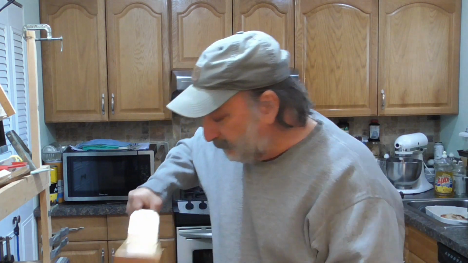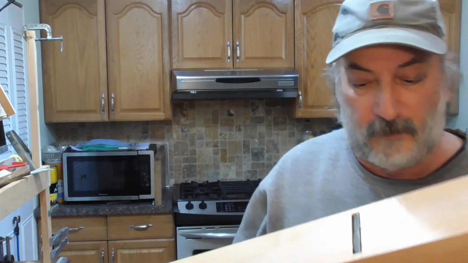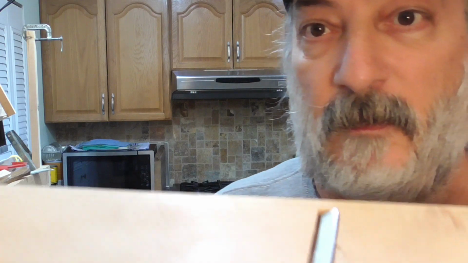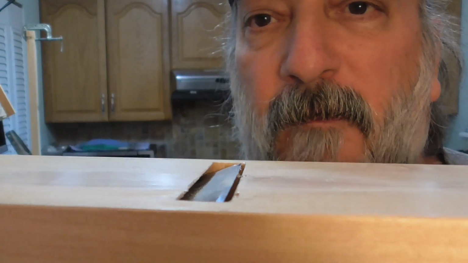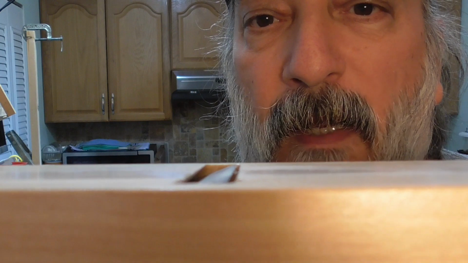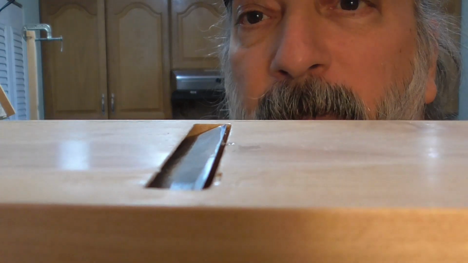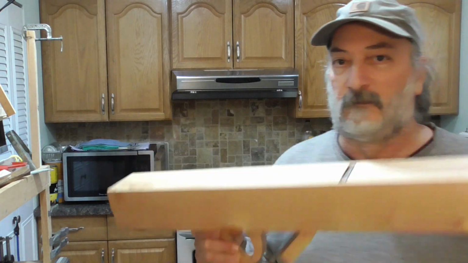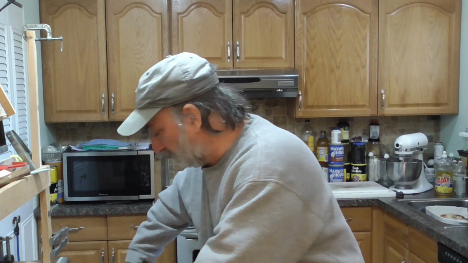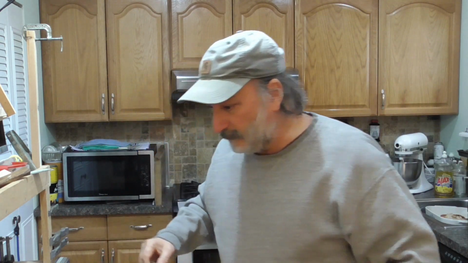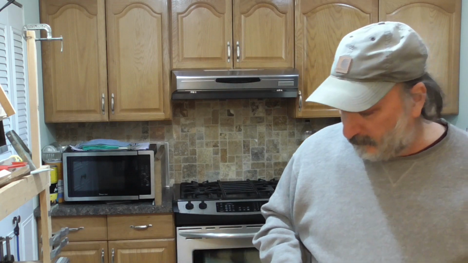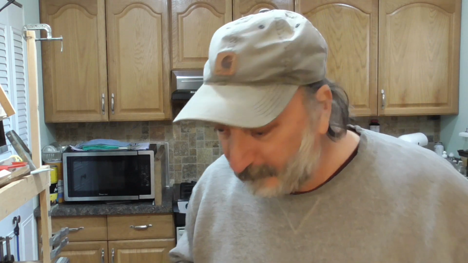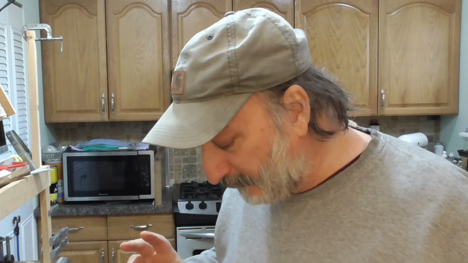Let's look at this joiner plane. You can see a very small mouth between the front of the blade and the body of the plane. There is no spring angle in a flat bottom plane. I don't have any more planes here to show you, but that's the idea.